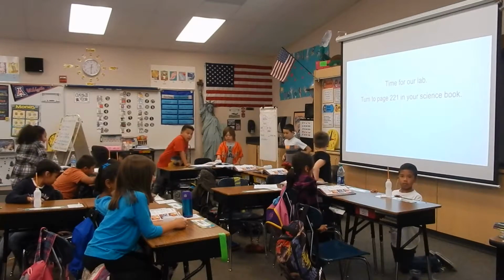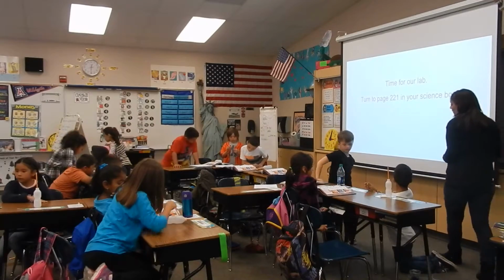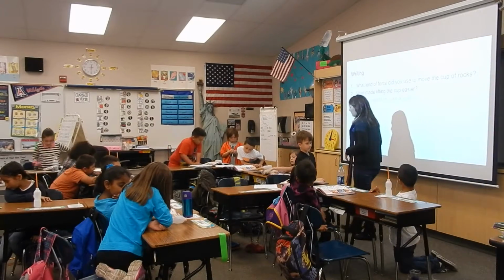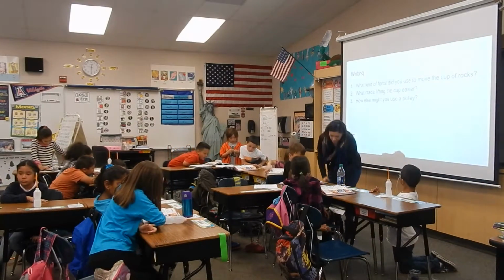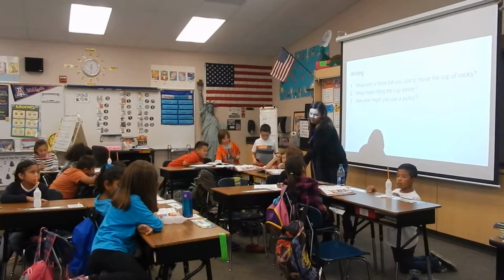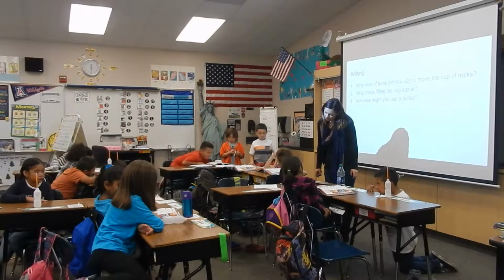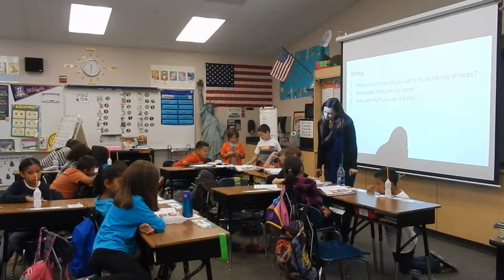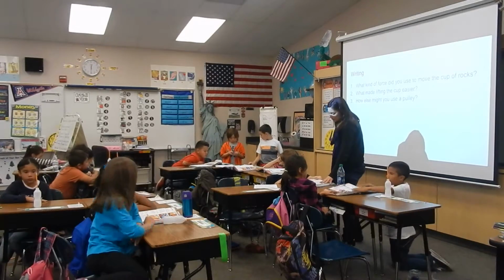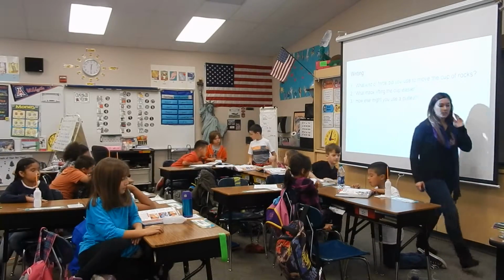Jay, can you read step 2 to us? Work together. Make the pulley, slide the spool onto a pencil, tape one end of the pencil to the edge of a table, stretch the string from the cup over the spool. Okay, so watch me first.